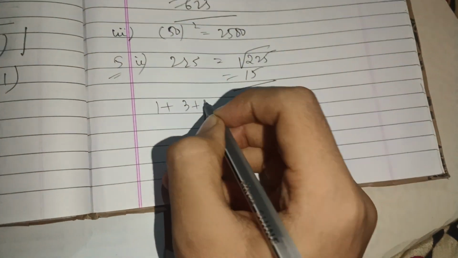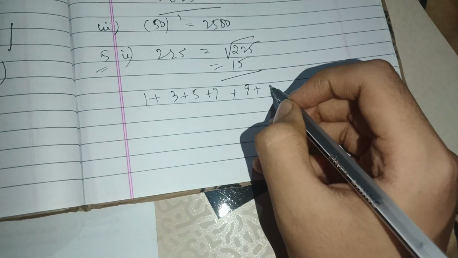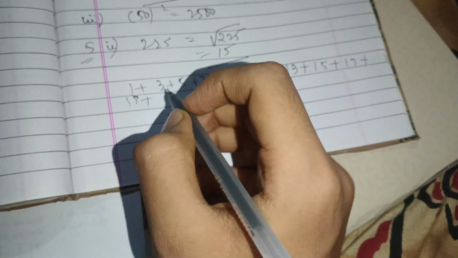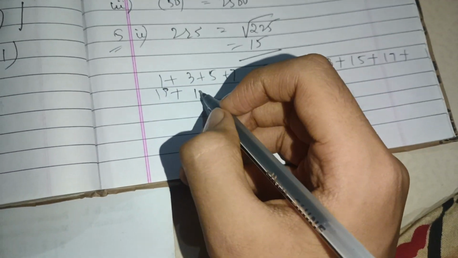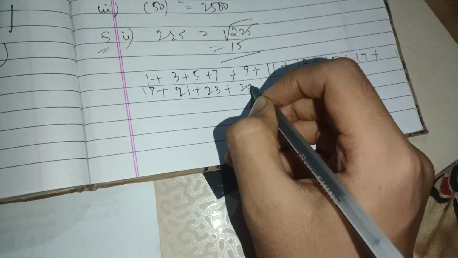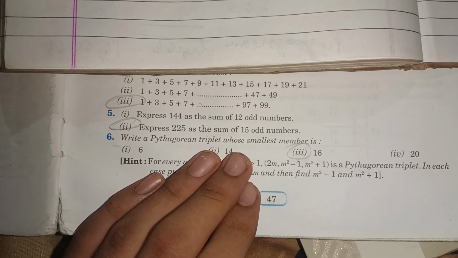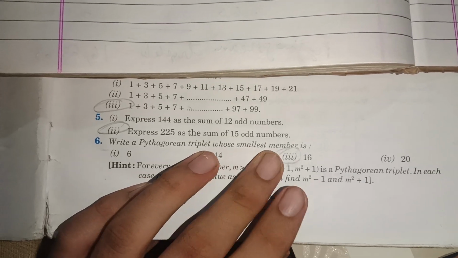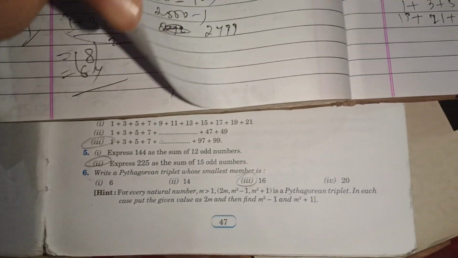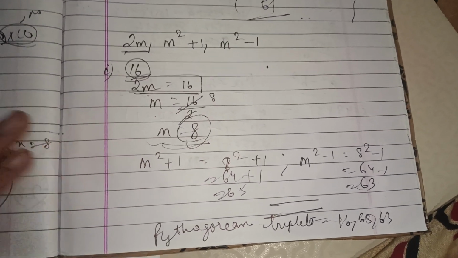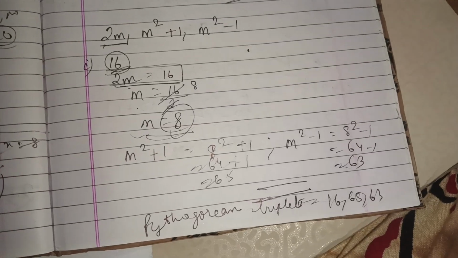It is 1 plus 3 plus 5 plus 7 plus 9 plus 11 plus 13 plus 15 plus 17 plus 19 plus 21 plus 23 plus 25 plus 27 plus 29. Is that clear? Now, sixth number, write a Pythagorean triplet. Write the Pythagorean triplet where smallest member is A. Third one, 16, I already gave you the example of it. Yes, and I think no need of doing. So, I am doing the last one as well.